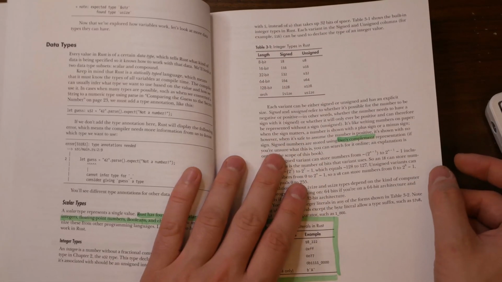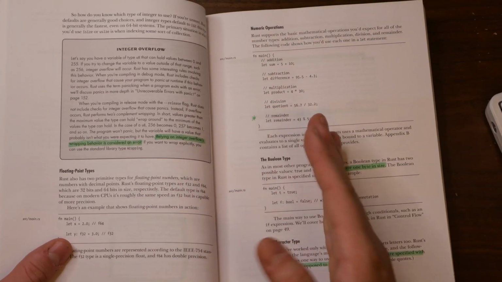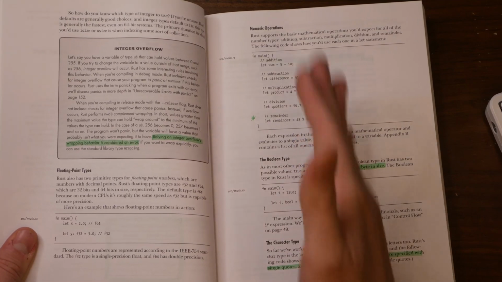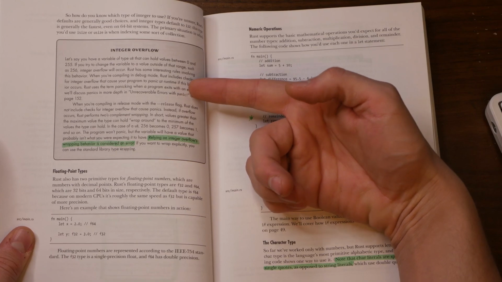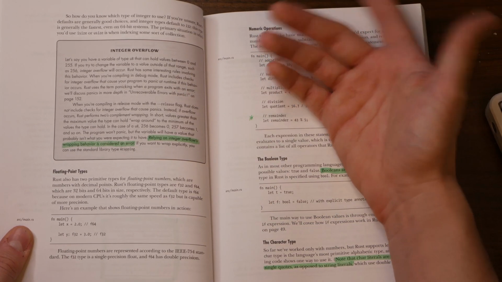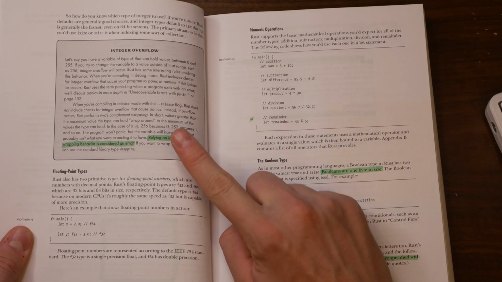Okay, so we know that there's a potential max size for, let's say, an 8-bit signed integer. If we go beyond that, what happens? Well, it depends on how your Rust is compiled. If it's compiled as a build, then it will panic and say, yo, you overflowed this integer. But on a release, it doesn't do that.